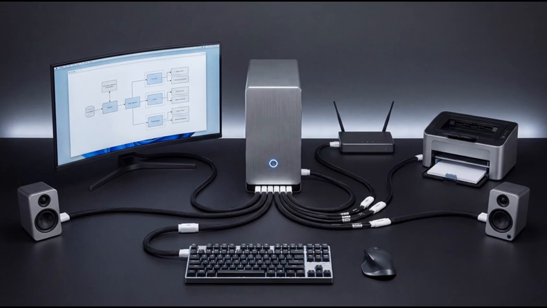The monitor is like preview and output nodes that show results. The keyboard and mouse are inputs, just like prompts and parameters. Printers and speakers are output devices, like save image or audio nodes. Routers handle communication, similar to data links between nodes.